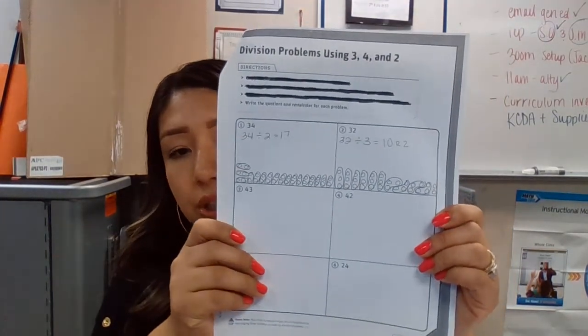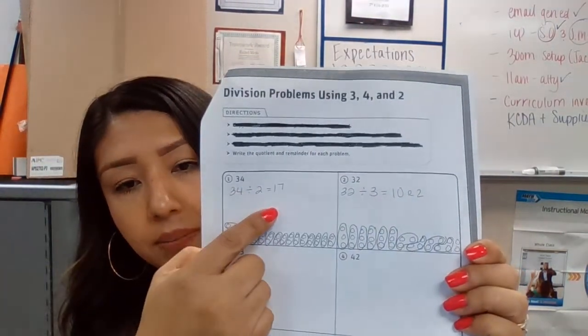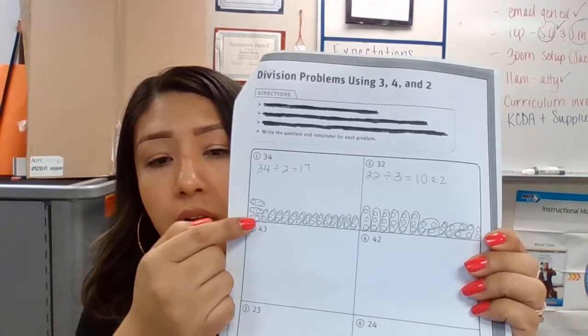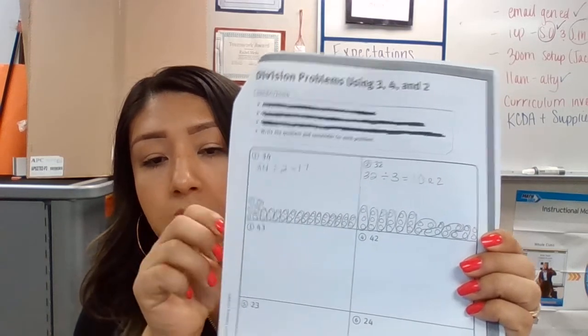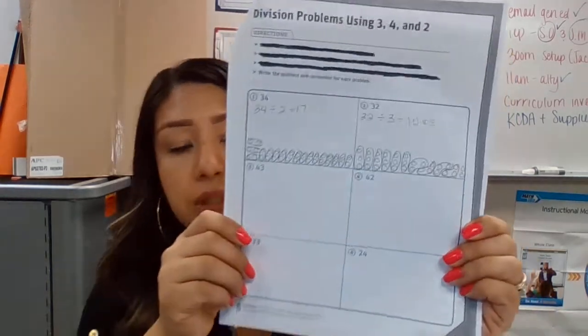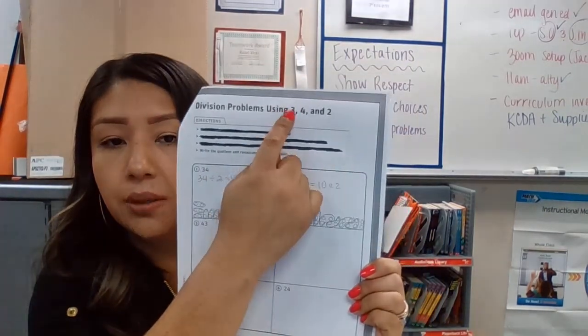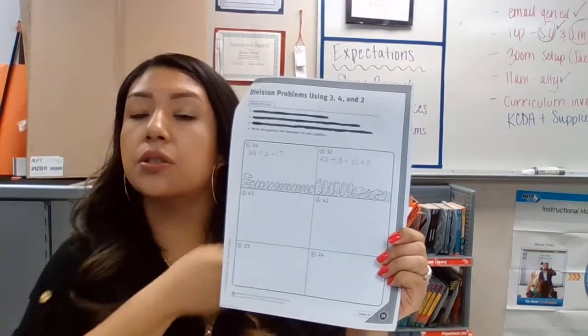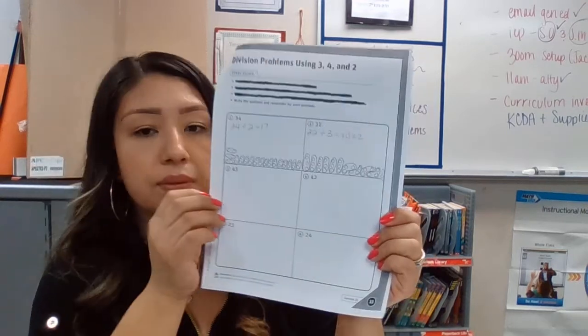So for this worksheet, I worked out the first 2 problems for you, and I wrote out the number 34 divided by 2 equals 17. I drew out a total of 34 circles, and then I grouped them into equal groups of 2. So what you're going to do with this worksheet is you have one number for each problem, and then you have the freedom of choosing whether you want to divide it by 3, by 4, or by 2. Again, this is your choice. You need to show your work, show me how you got to the answer that you got. So again, this is for Friday, and this is the end of this video and this packet.